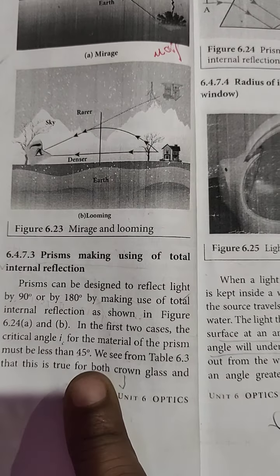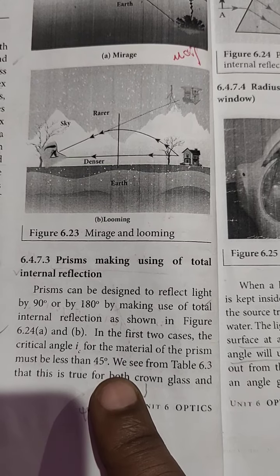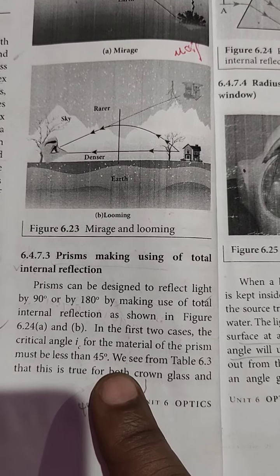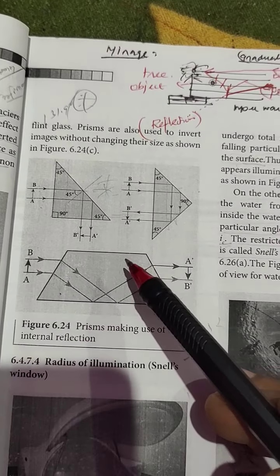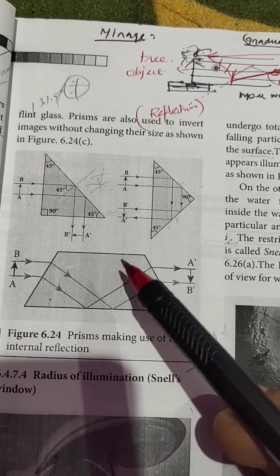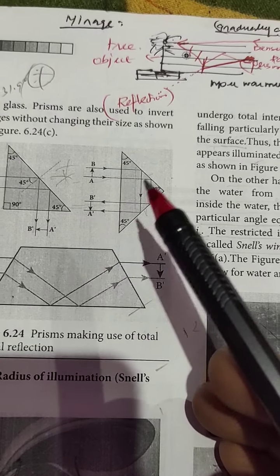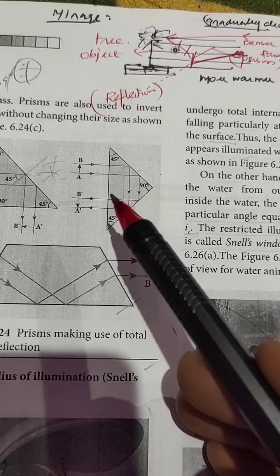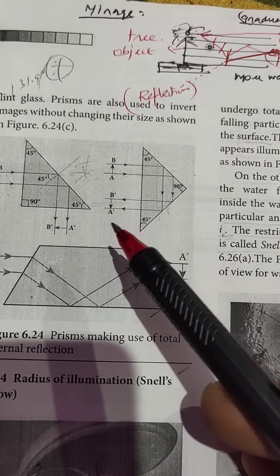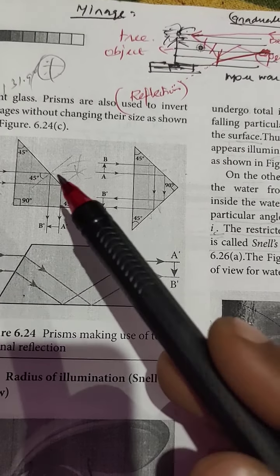And finally, prisms made by using total internal reflection. Prisms can be designed to reflect light by 90 degrees or by 180 degrees making use of total internal reflection. See the figure. In the first two cases, the critical angle Iz for the material of the prism must be less than 45 degrees.